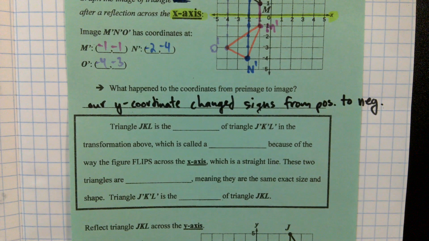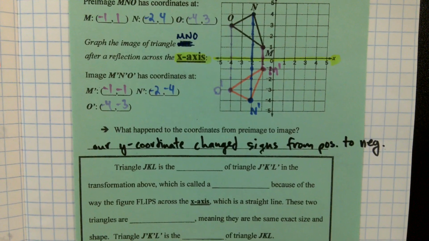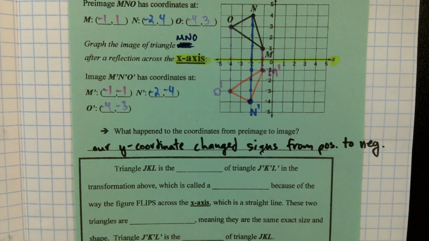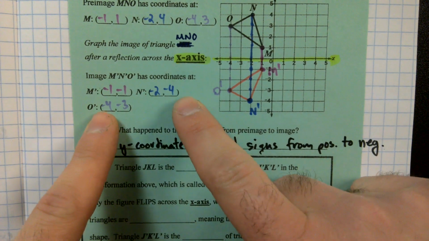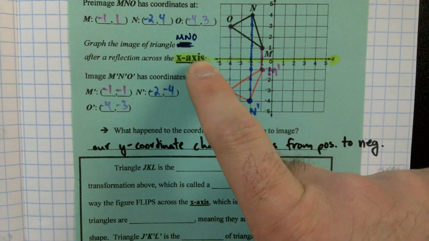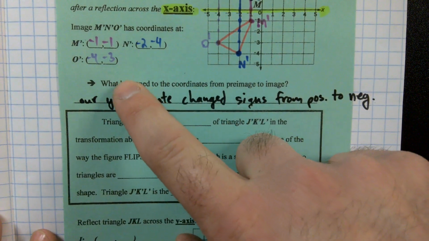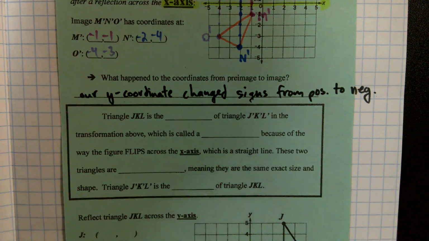Our translation rules, we're adding 4, we're subtracting 3, we're subtracting 1, we're adding 8, whatever it is. With reflections, we're keeping all the numbers exactly the same. What axis did we reflect over here? The x. And what coordinate changed signs in our image? The y. So let's keep that in mind. I flipped over the x, but I flipped the sign of my y. Okay, that's going to come into play tomorrow when we talk about the rule.